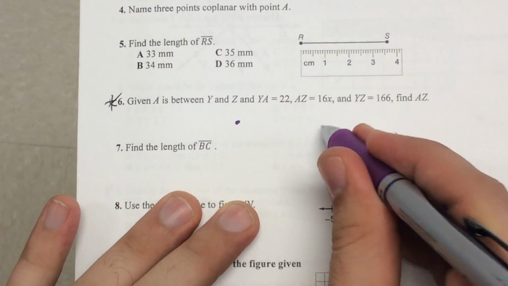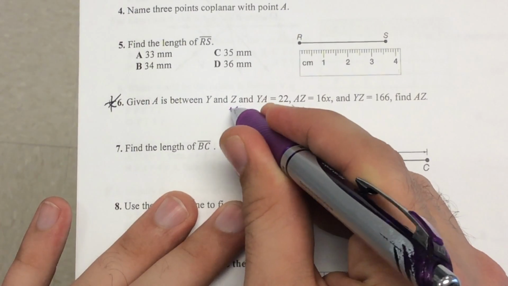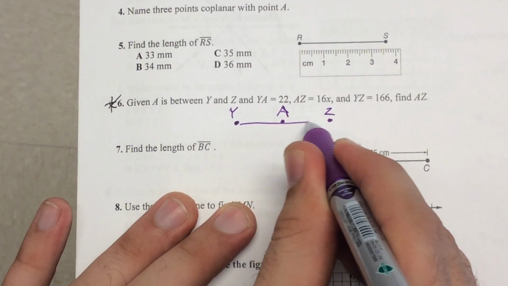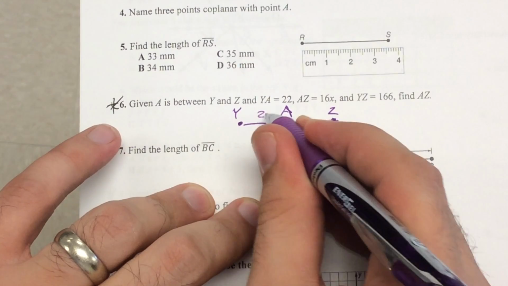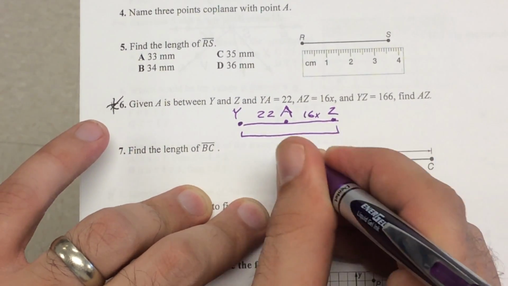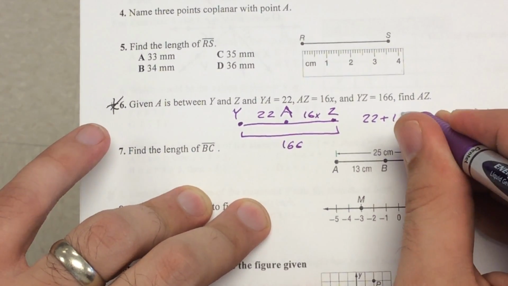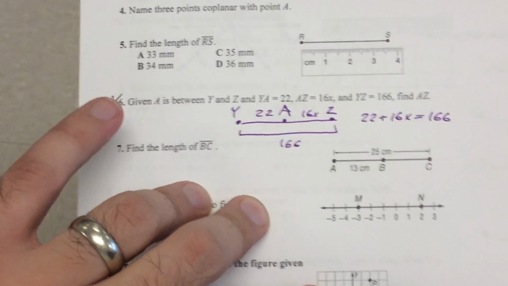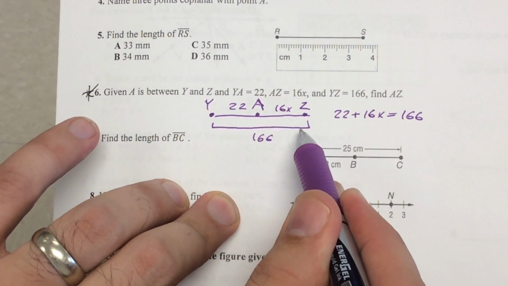So we know A is between Y and Z. So here's A, here's Y and Z. Let's label this. YA is 22, AZ is 16x, YZ is 166. So we can add these up to 166.